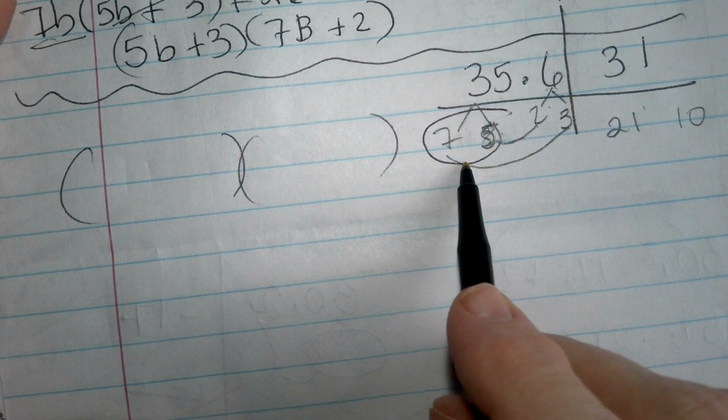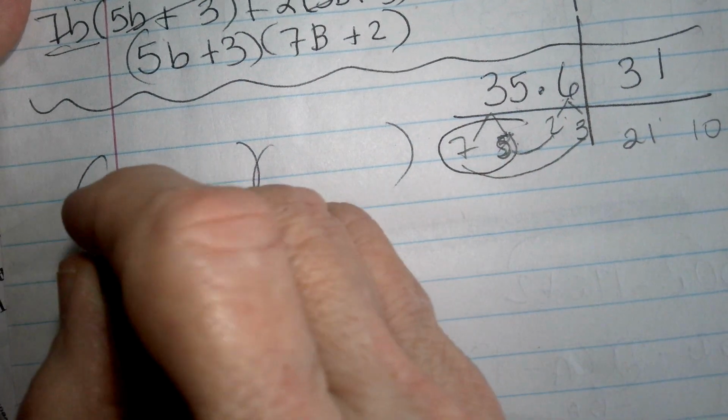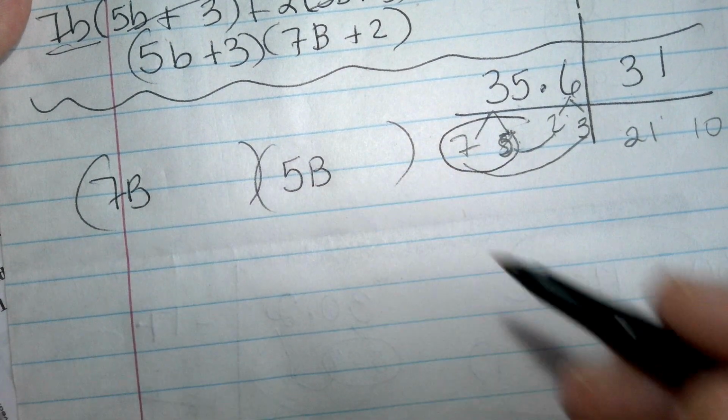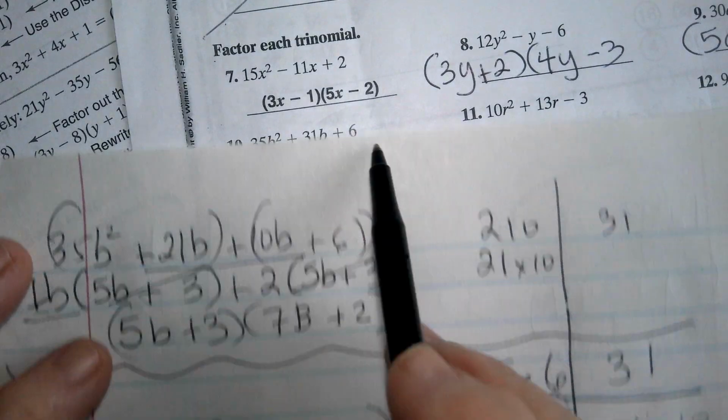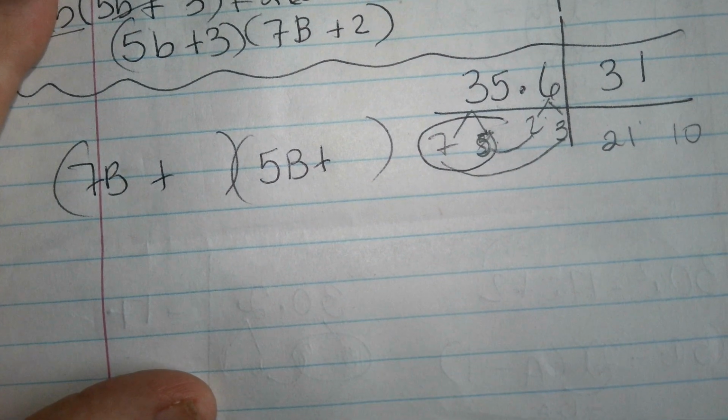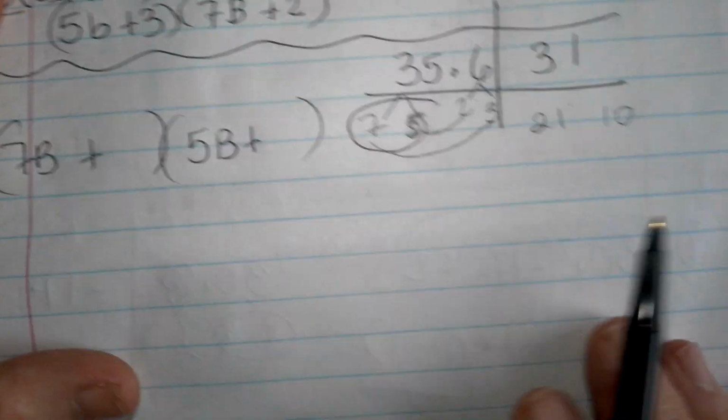So our front numbers are 7 and 5. Yeah, 7 and 5. 7B times 5B. And this one, everything was positive, so it's going to stay positive. And then now you just have to be careful.